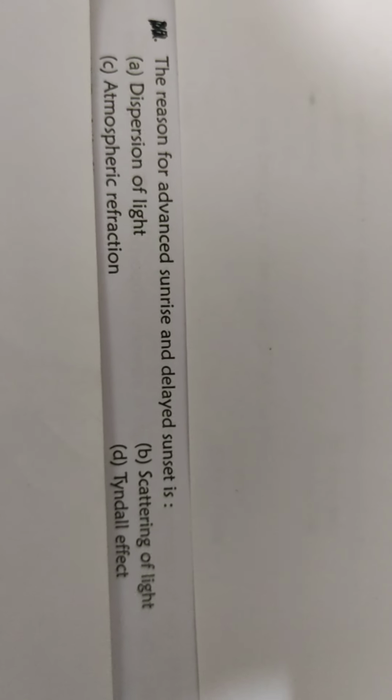Now the last MCQ for today is, the reason for advanced sunrise and delayed sunset is, without looking at the options, we know the answer is, yes, atmospheric refraction of light. So atmospheric refraction is the correct option here.